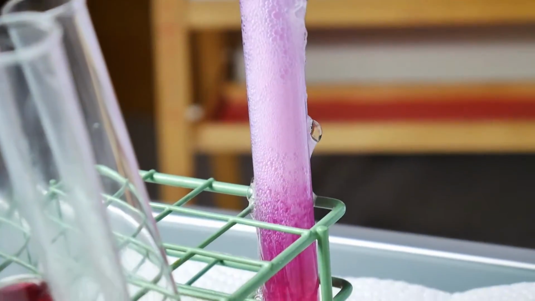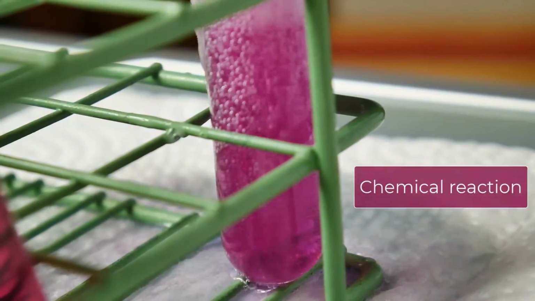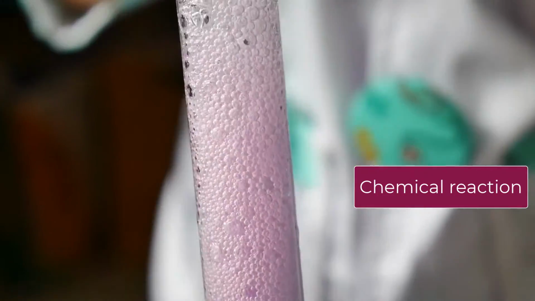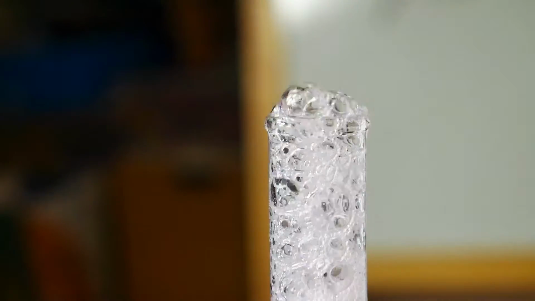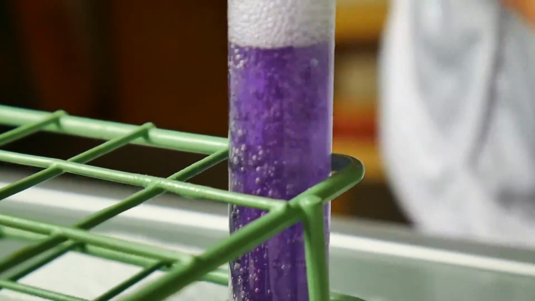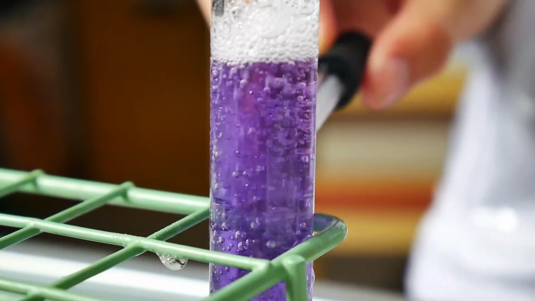Whoa. Chemical reaction. Well, look at the color change on that.